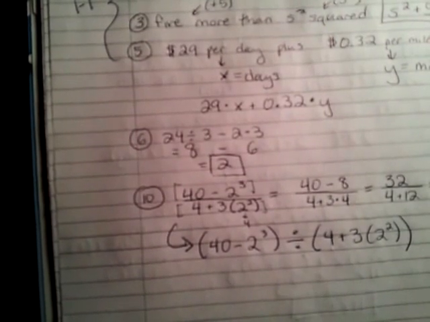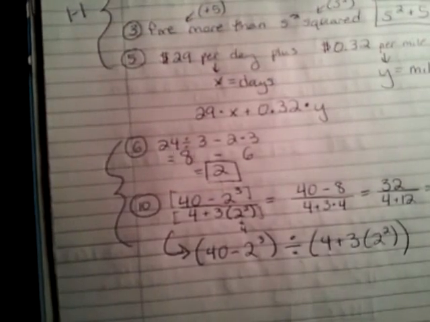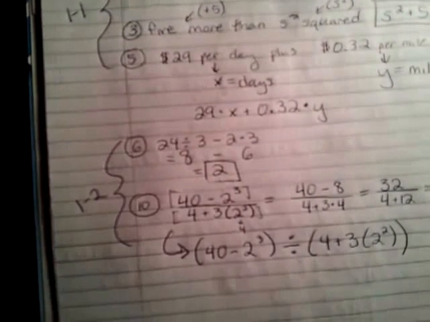Let's try the next piece, which should review us a little bit further on the properties of numbers. So this was 1-2, order of operations.